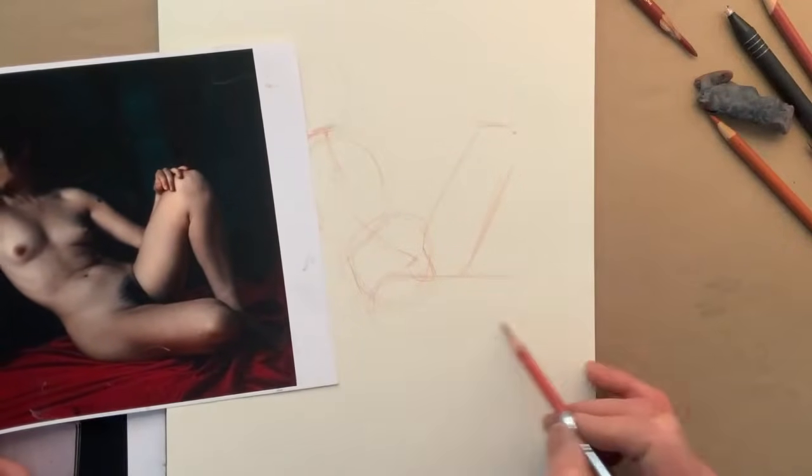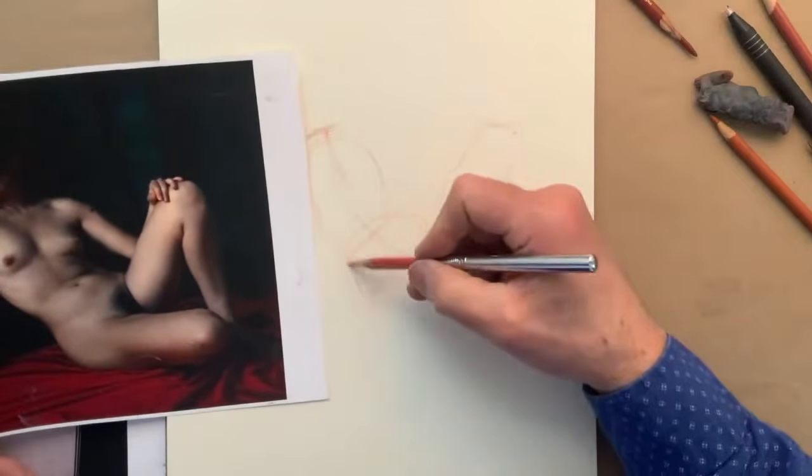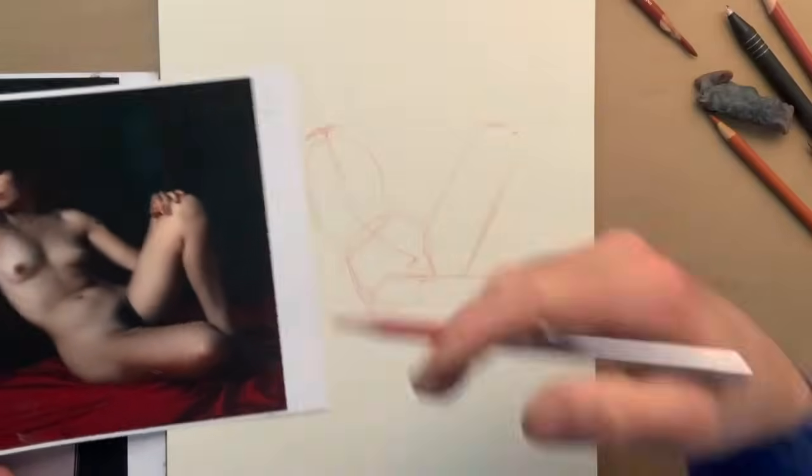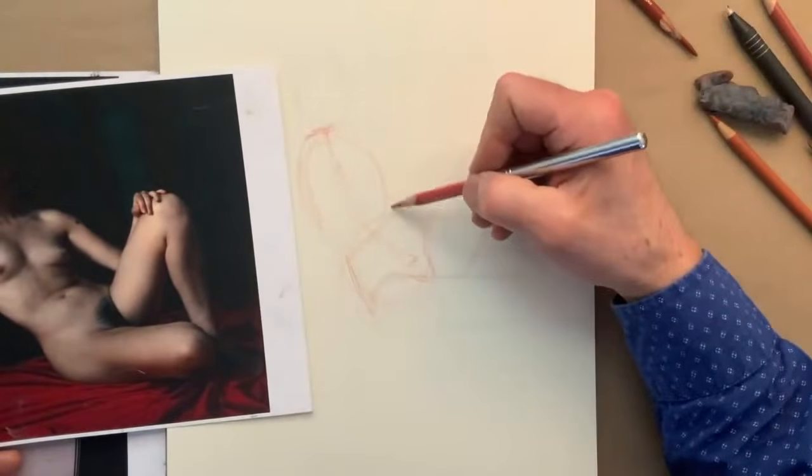And for now, I'm going to stop it, but I'm not going to stop it and just leave it as is, like this, right? Because I want to block in the big volume first. Then we're going to review them, right?